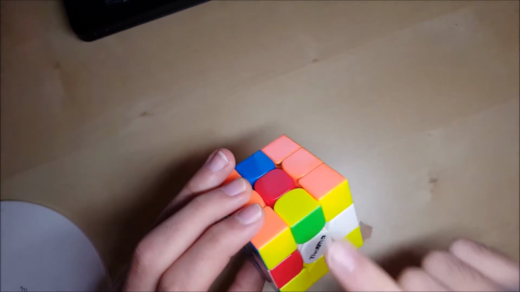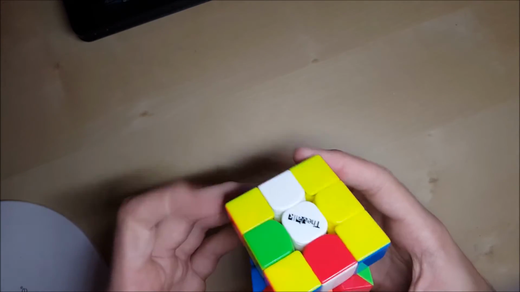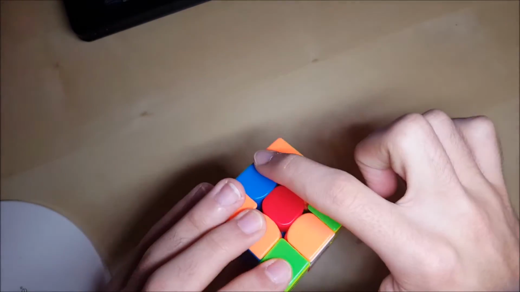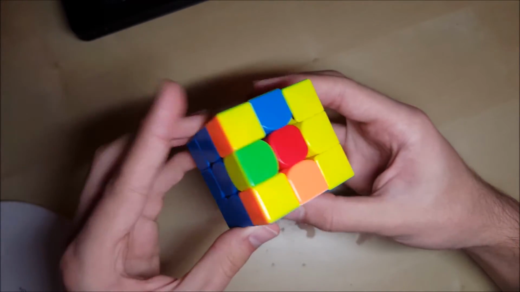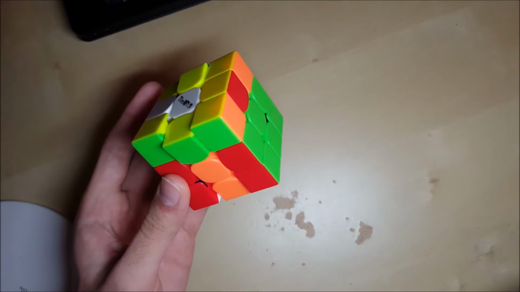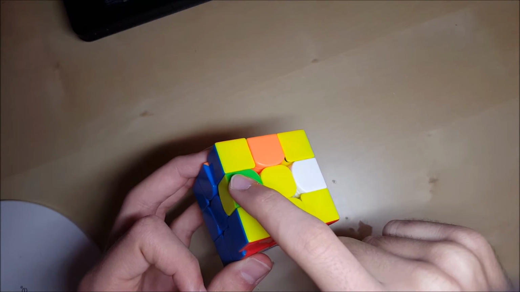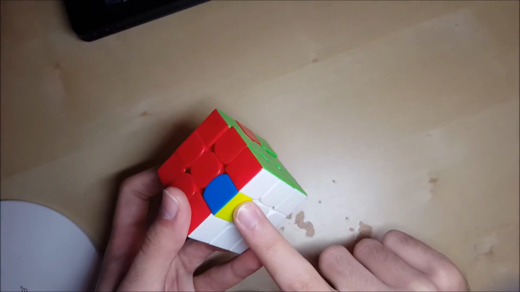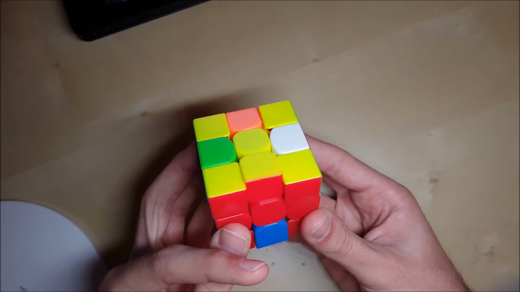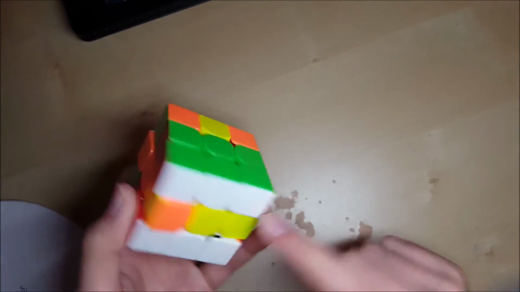So for this case, once again, we have one misoriented and one oriented on the bottom. So here we bring this to the side, misorient this, and orient this, and that'll give us a good arrow. So we just do M, U prime, M prime. Now we have the misoriented edge on the left, and so these are the LR edges, and you do M prime U M prime, which makes this a side edge and this a bottom edge.